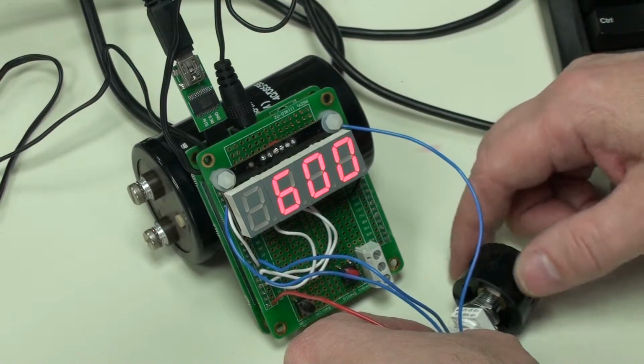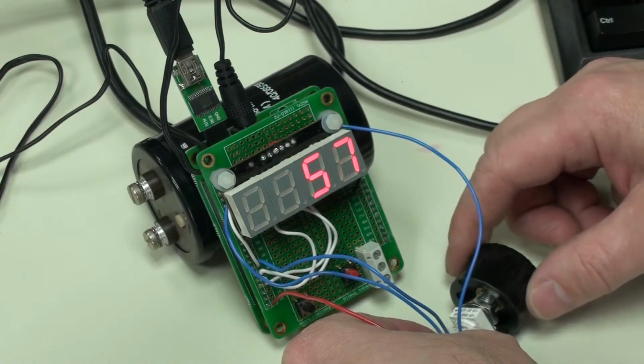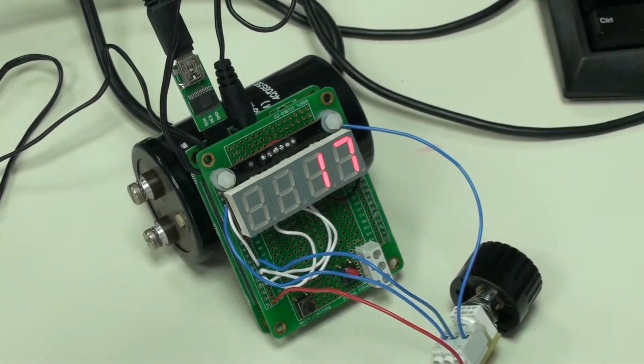What this is basically doing is taking 64 readings and putting all those readings into a word value, between 0 and 65535, and then before I display them I'm just right shifting by 6 to put it back into the original format. But you can see that it's made a massive difference to the stability.